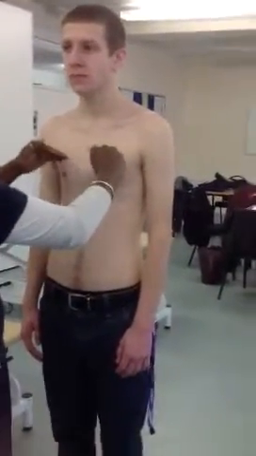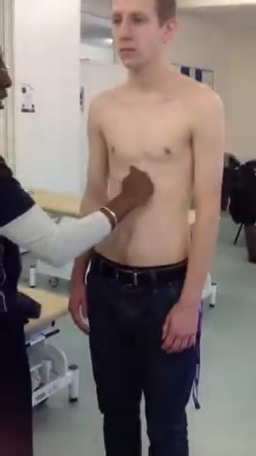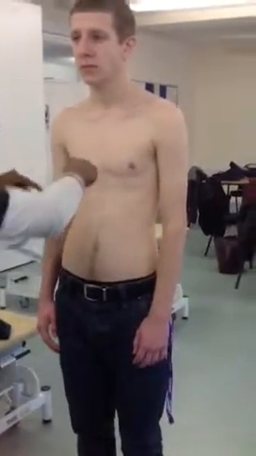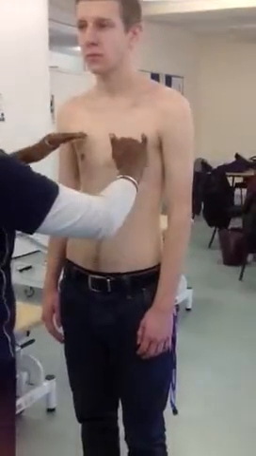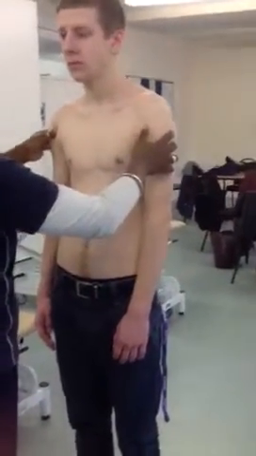So have a look here. Look at the sternum altogether. Look at the level of the sternum. Have a look down at the xiphoid process. Again, you're looking at the levels. Nick, although you're straight across here, you are slightly up and in.